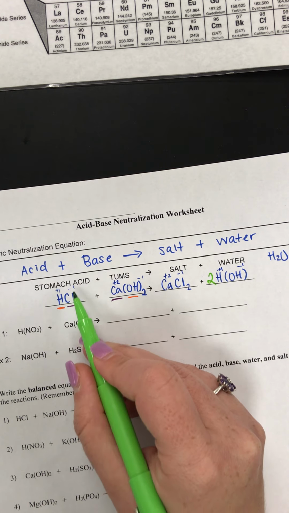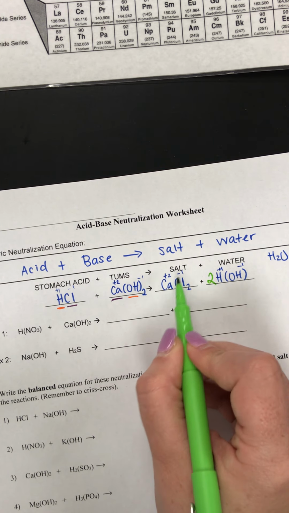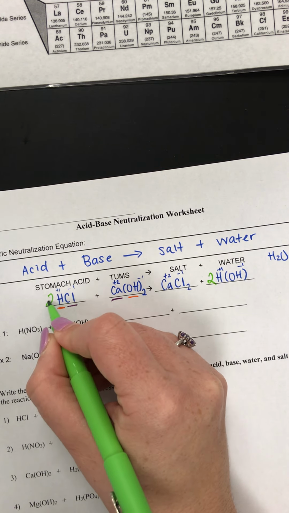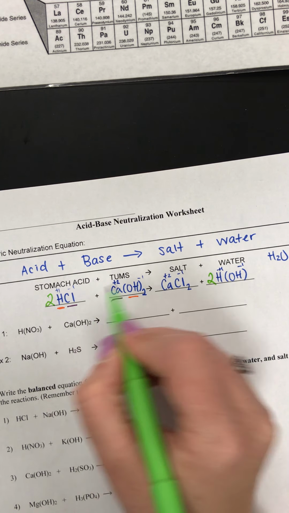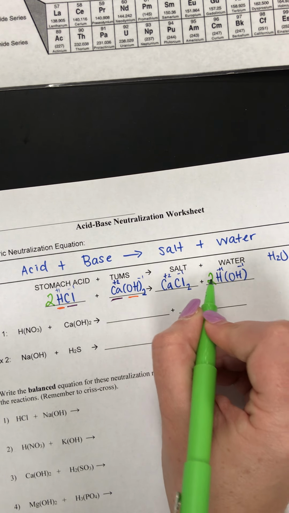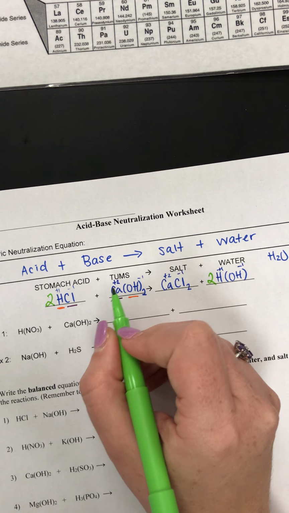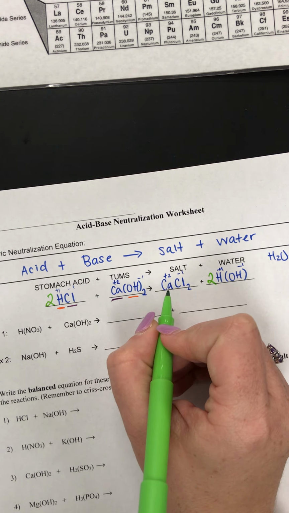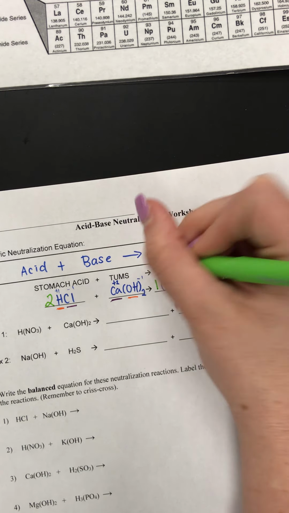Okay, now let's look at our chlorines. We have 1 Cl on the left and 2 on the right. So I'm going to put a 2 in front here. So 2 chlorines, 2 chlorines, 2 OHs, 2 OHs, 1 Ca, 1 Ca. So everything is balanced, and this is going to be a 1, and that's going to be a 1.